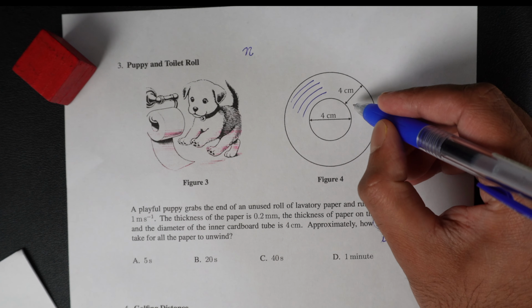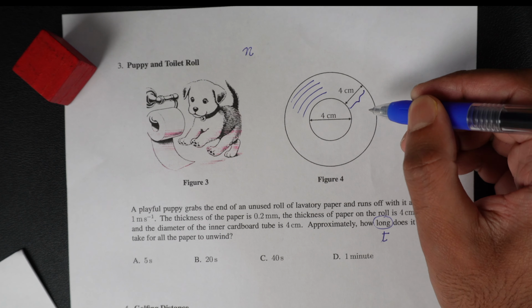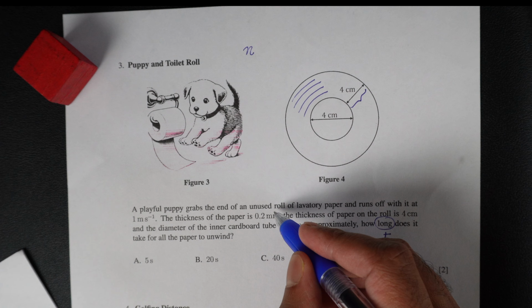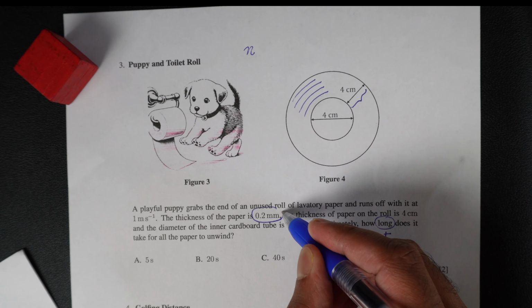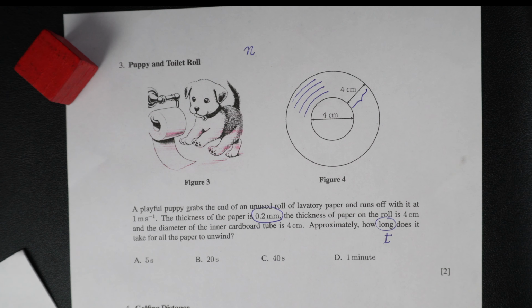Okay, now this is 4 centimeters. And it's also given to us that the thickness of the toilet paper is 0.2 mm.